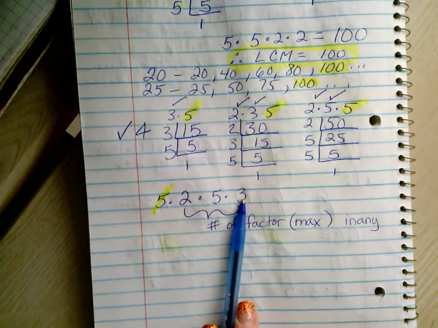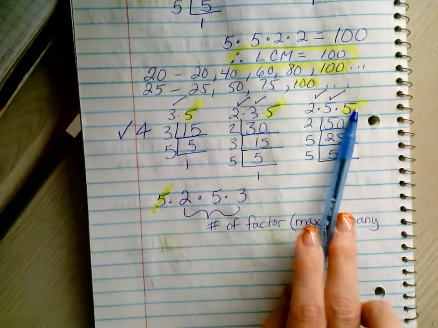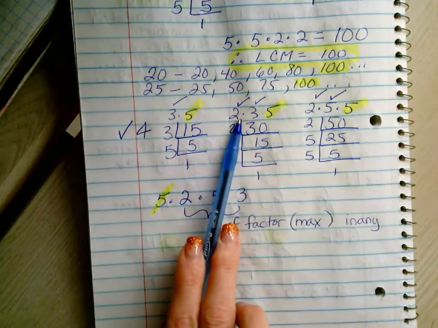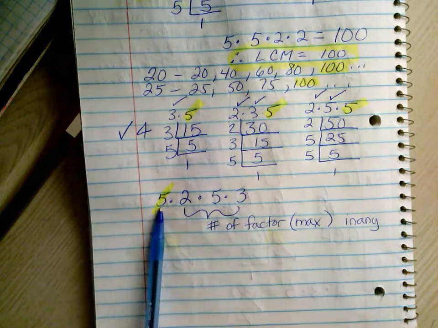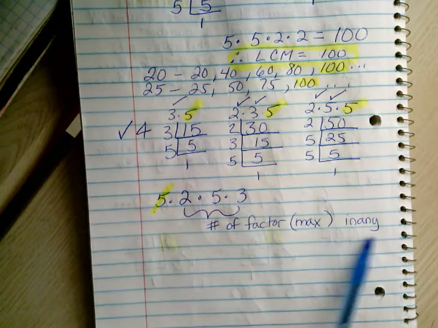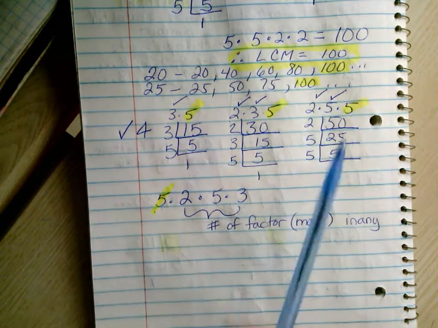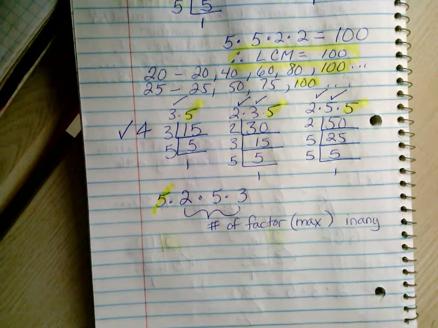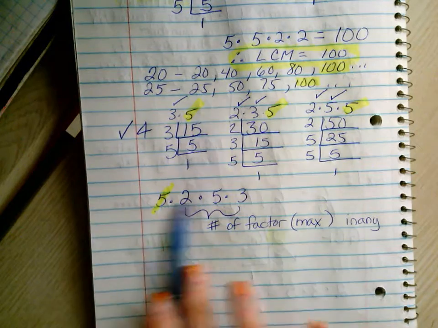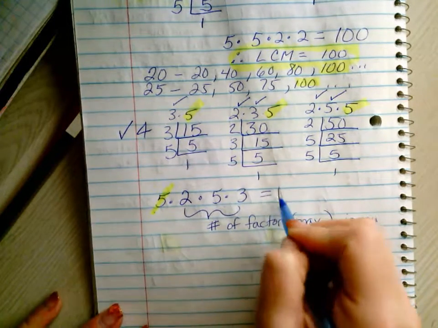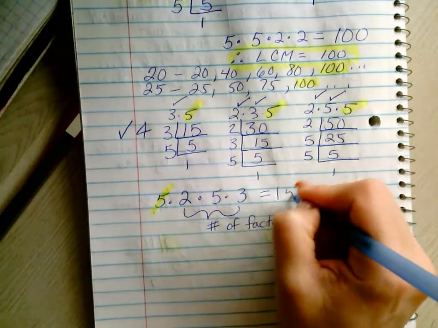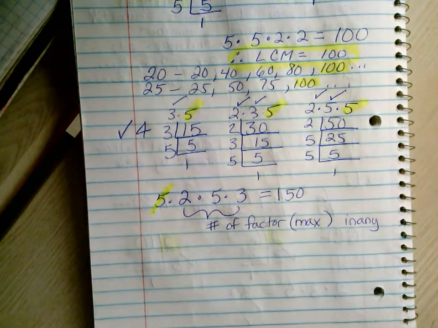The max number of times the 3 appears in any of these is once. Okay, so this is what they all share, and this is the max appearance of any of those within this list. Okay, I know it sounds tricky. Multiply that out and you're going to have 150. Shoot, I went over. Oh well, 150. Okay.